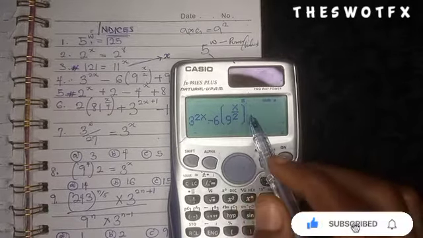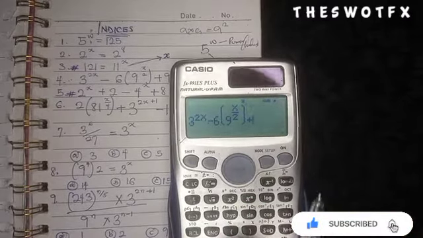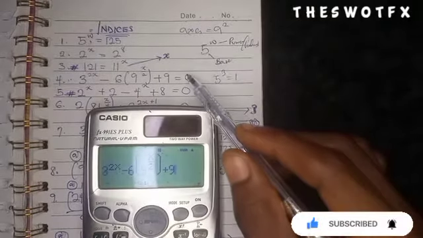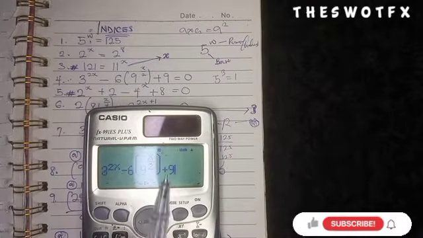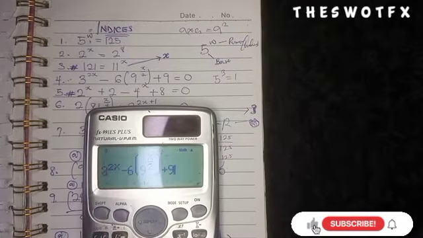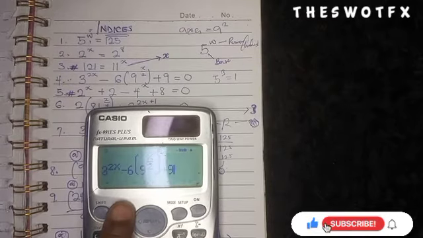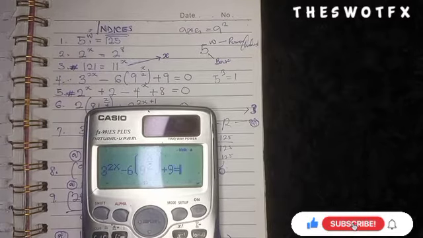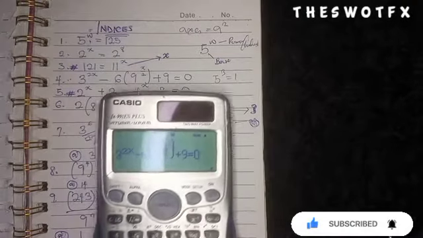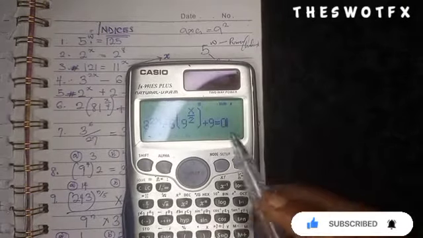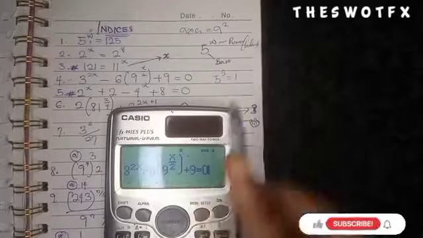Now, then you add plus 9. Then we have equal to 0. How do you get an equal to? Press alpha, then this, and so you get your equal sign, then press 0. So now this is our question. We already put it in our calculator.